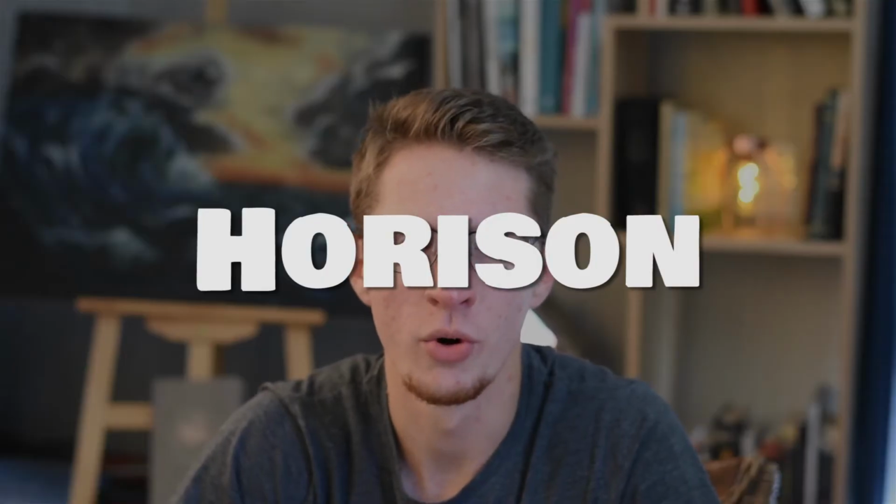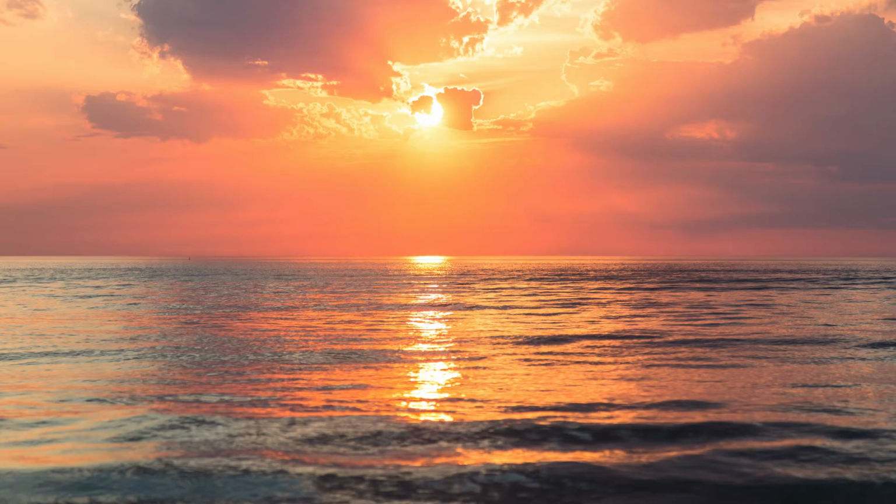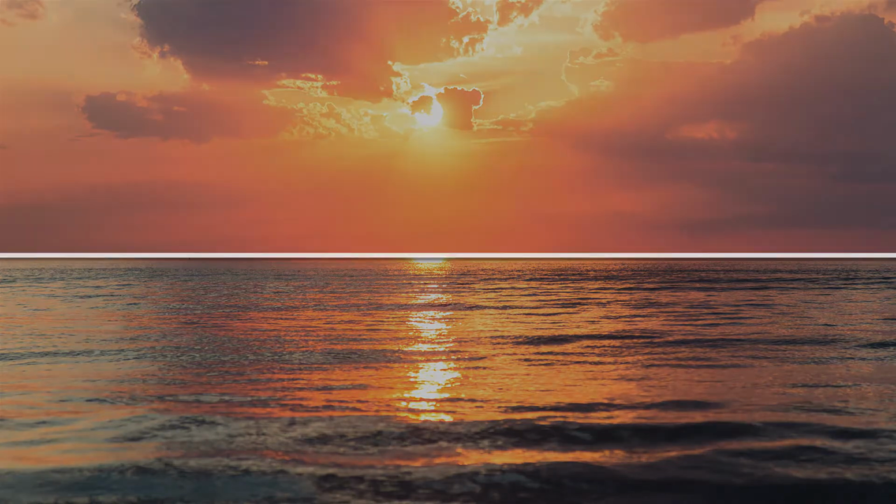With horizontal line, we also get the word horizon. So the horizon line is actually the line that you see when you look across the ocean, and it's exactly that point where the sun sets and you can see nothing past that. That is what we call the horizon line, and that is basically the farthest point that our human eye can see. We'll be working with that as well today.